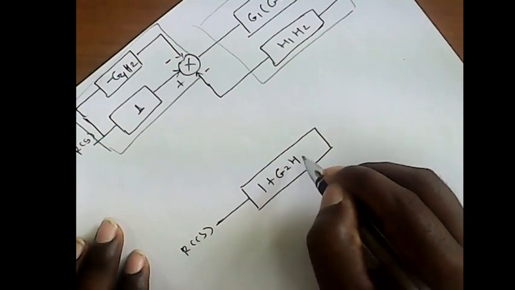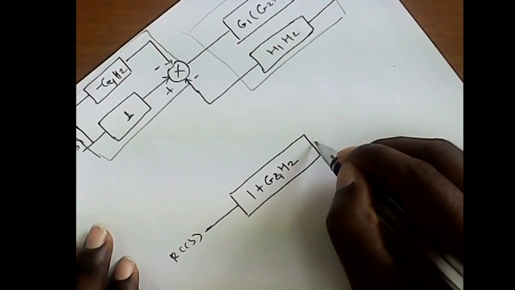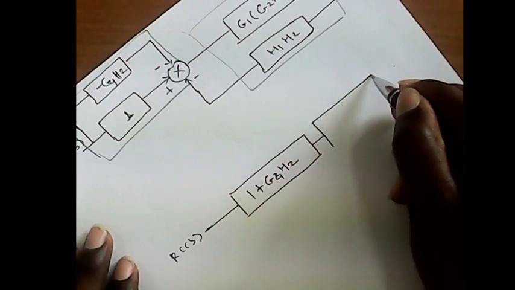So 1 plus G2 G4 into H2. Then by using the feedback rule we can reduce this. So we get G1 G2 into G3 divided by 1 plus H1 H2 G1 G2 into G3, and here C(s).